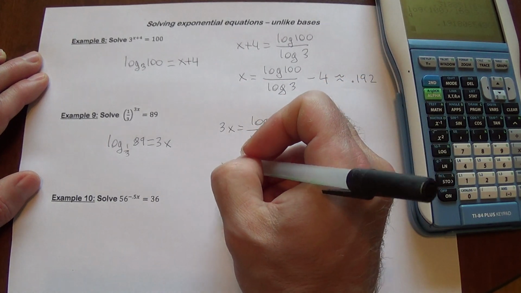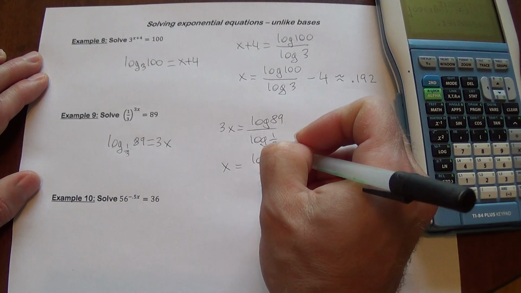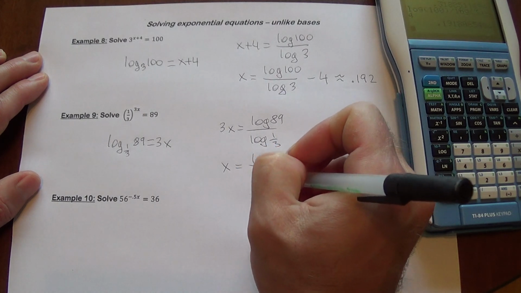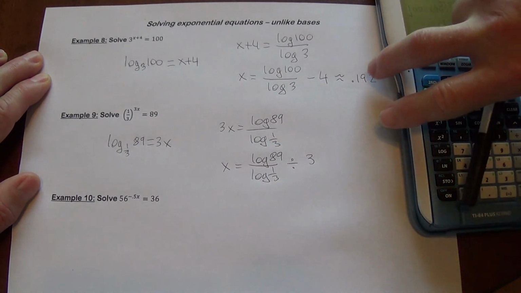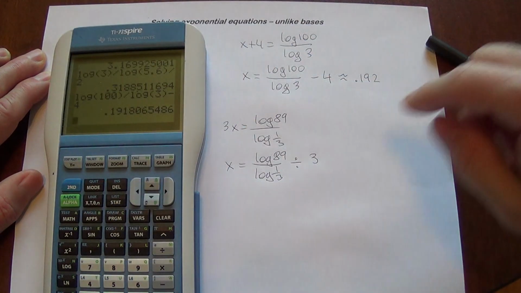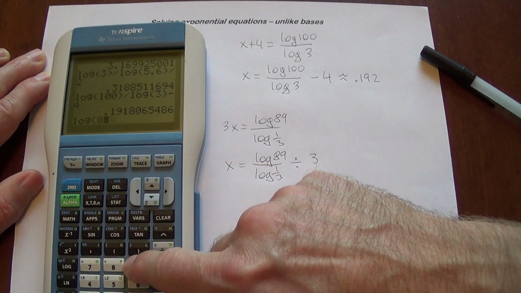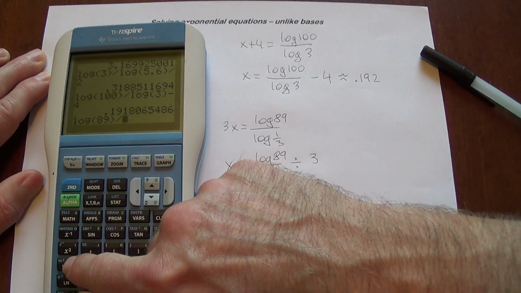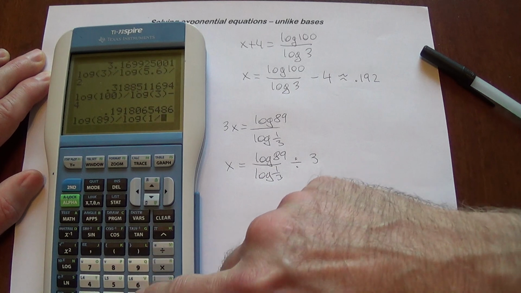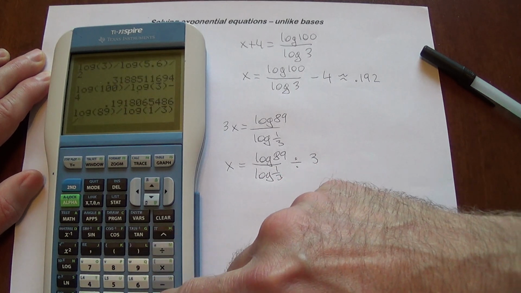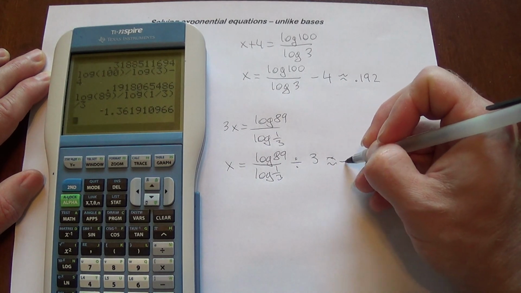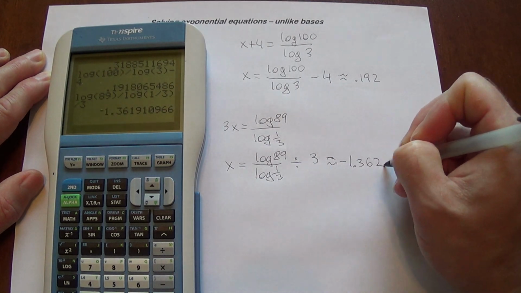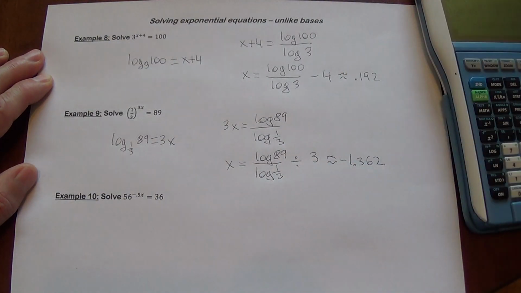And divide both sides by 3. x equals log 89 divided by log 1/3, divided by 3. And we have negative 1.362.